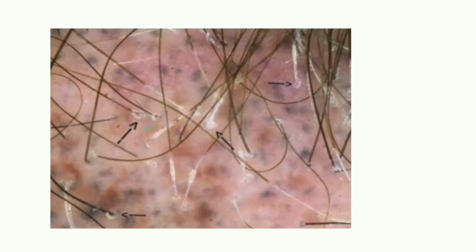Now, in the scarring alopecia, you can see the perifollicular blue-gray macules are observed. I hope you can observe in this picture the perifollicular blue-gray macules.